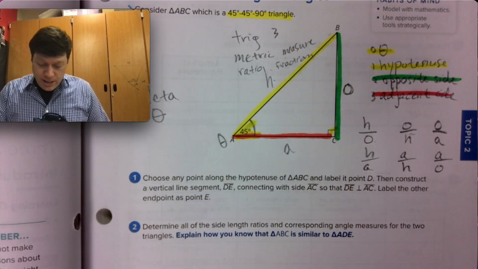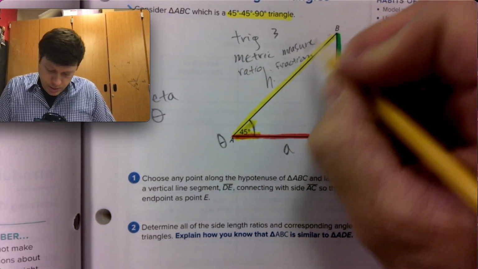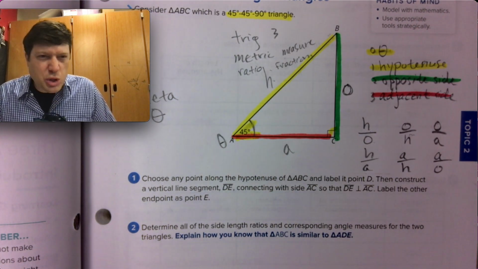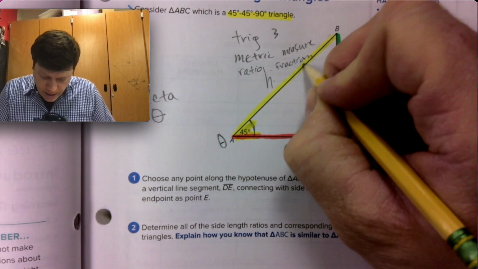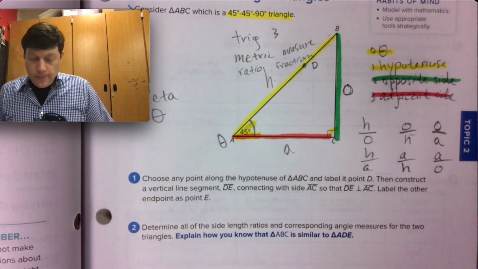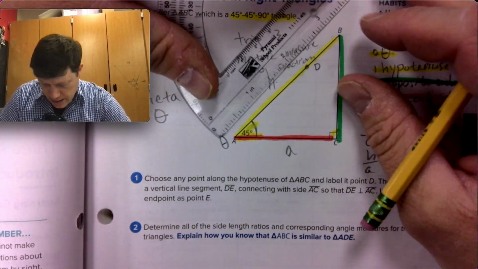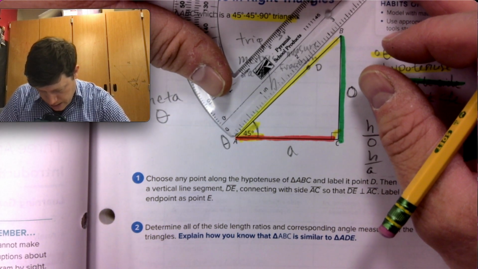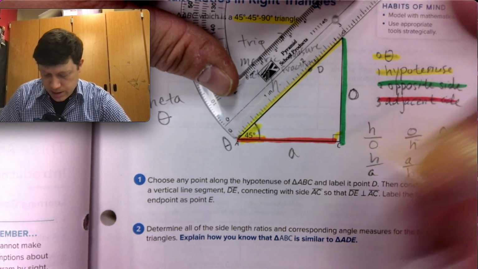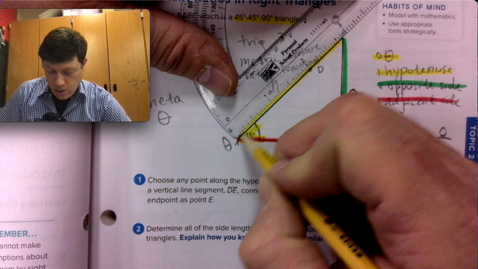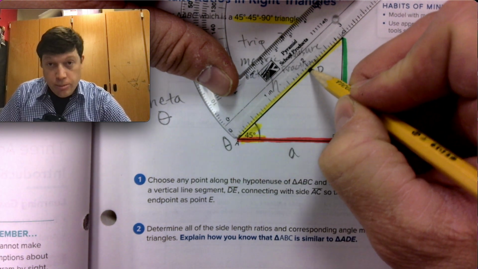I'm going to pick a point D on the hypotenuse. So roughly the middle, but don't try to be in the middle. Maybe like right here. Now, so we're all on the same page, let me get a measurement on that. That is approximately 2 inches from A. Go out 1, 2 inches, and then put a dot.